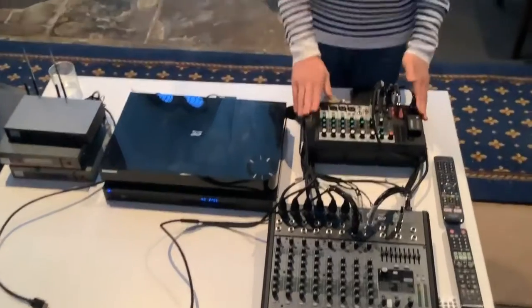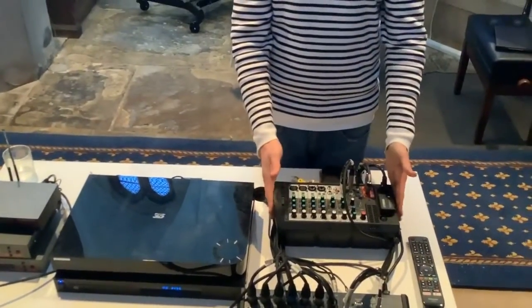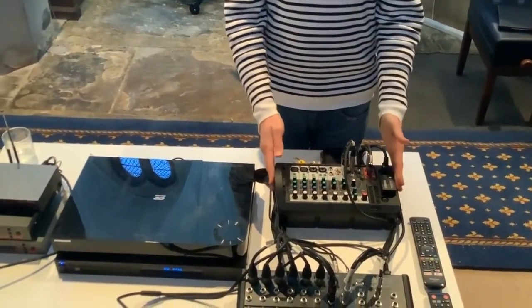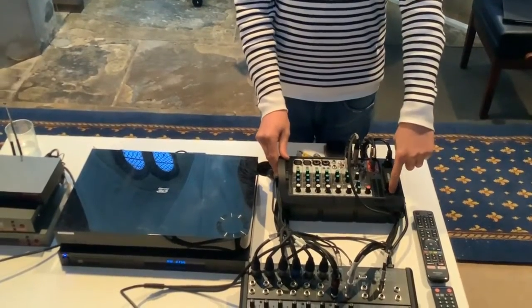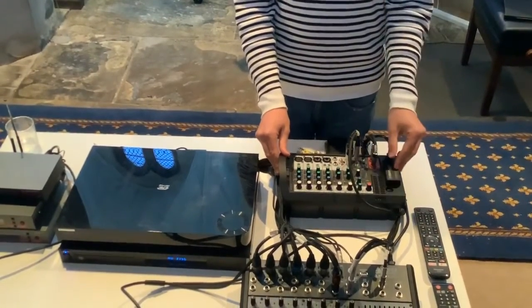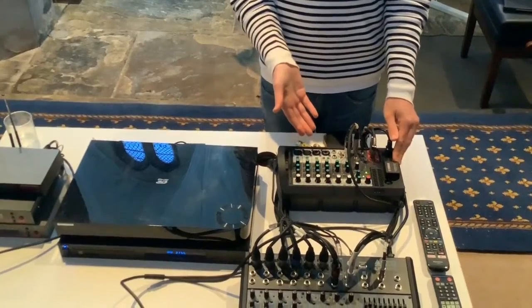The first one is this. This is the amplifier. This needs to be on for the sound system to work. To turn it on, all you have to do is press this button here, and the amplifier will turn on.